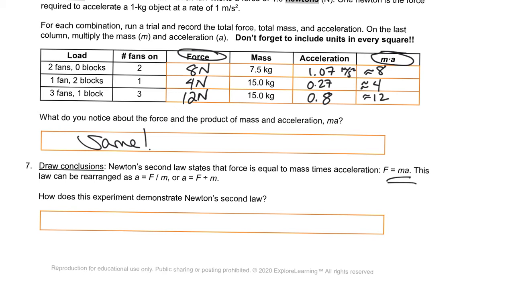That's why. All right? So when we say F equals ma, we're talking about the net force being equal to the mass times acceleration. And that is just an algebraic manipulation of Newton's second law. So it actually showed that F net was equal to ma. That's what this experiment showed. Okay.